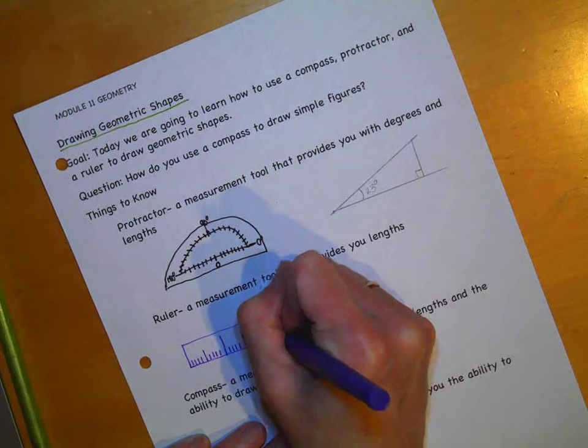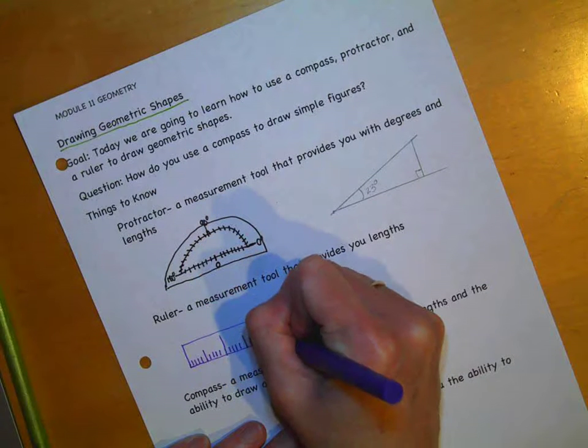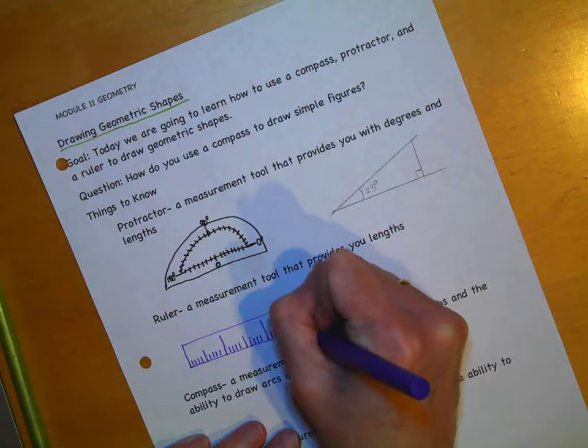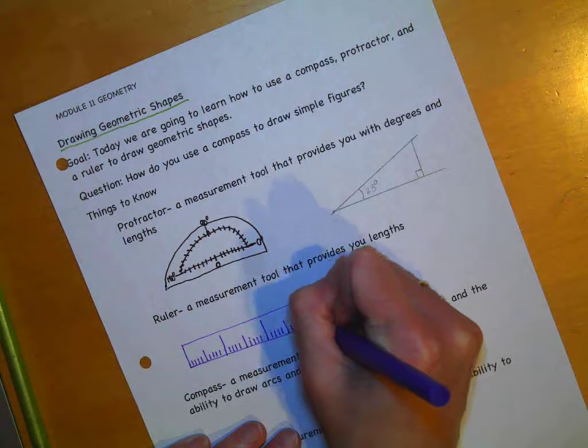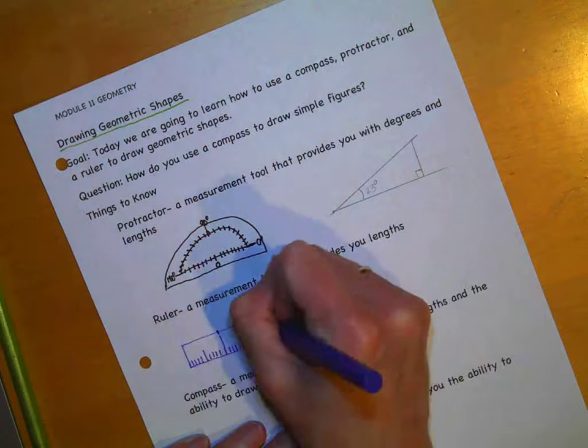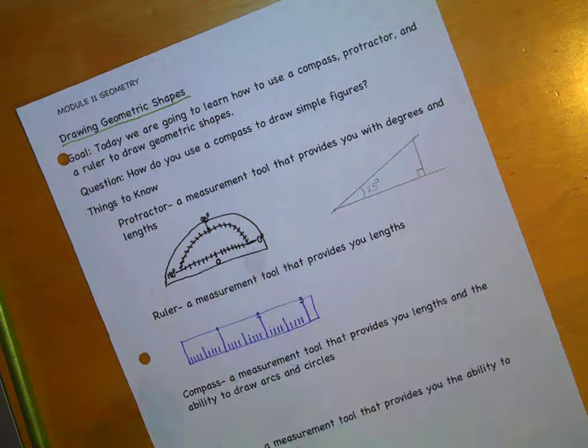And then another long one. Why do I keep putting a dot? That is so crazy, because I think I'm drawing the letter I. That's silly. Okay. And so then this would be a 1, this would be a 2, this would be a 3, and so on. And that's how we have rulers.